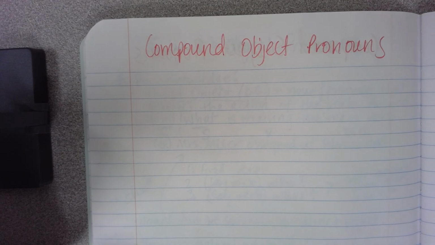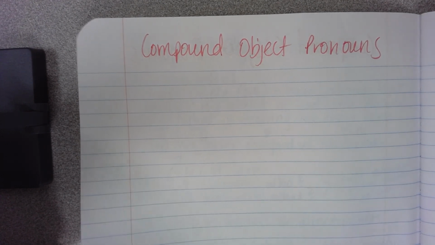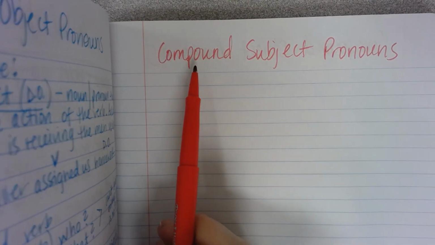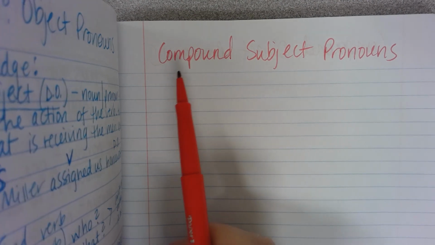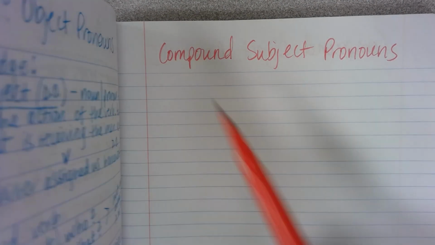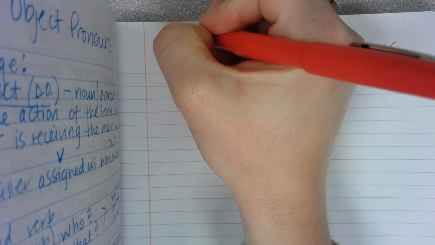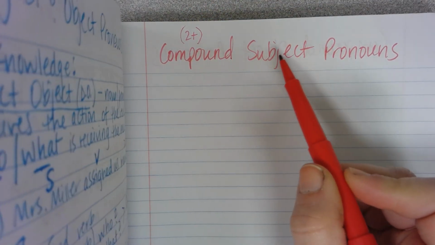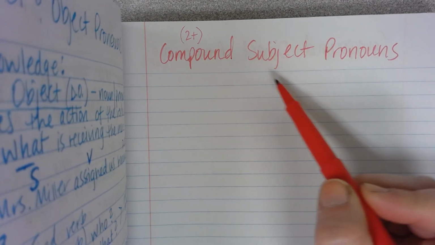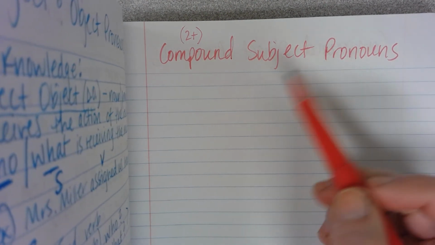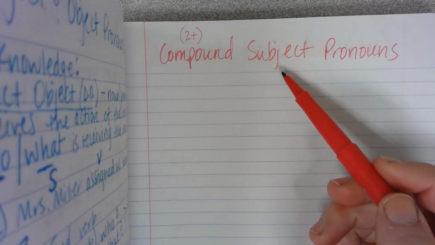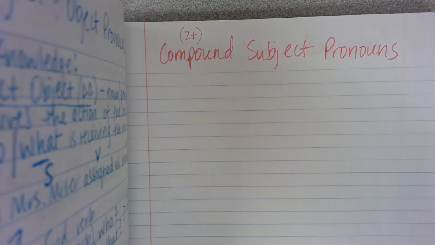Okay, flip back to the Compound Subject Pronouns page, and you'll probably be able to figure out what we're talking about today. We've worked with this word before. Compound in grammar or in language arts means more than one. So we'll do 2 plus. And then subject is the subject of a sentence. Pronoun is the subject of the sentence is a pronoun instead of the actual subject. So we're going to have more than one pronouns acting as subjects of the sentence.